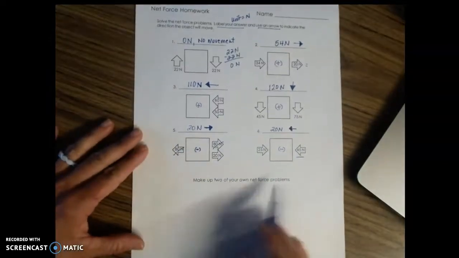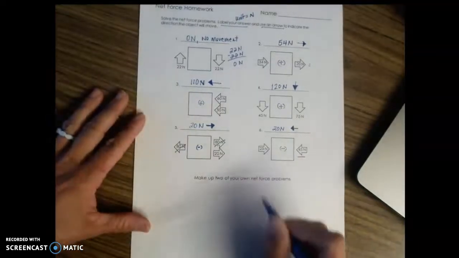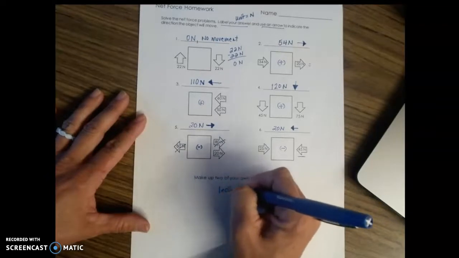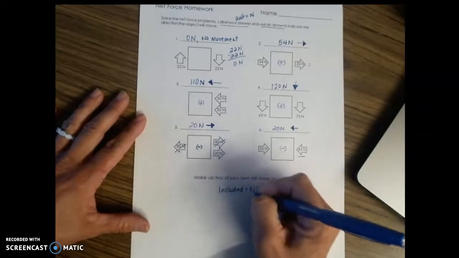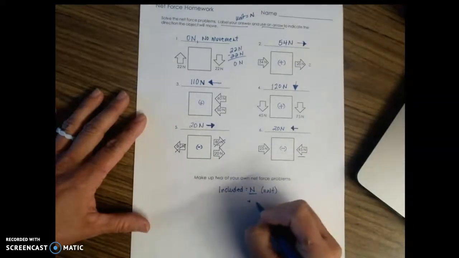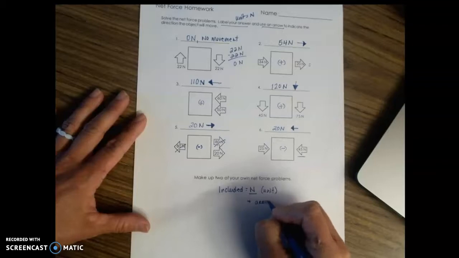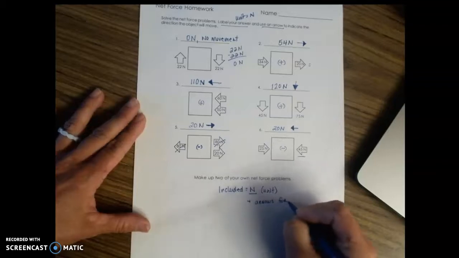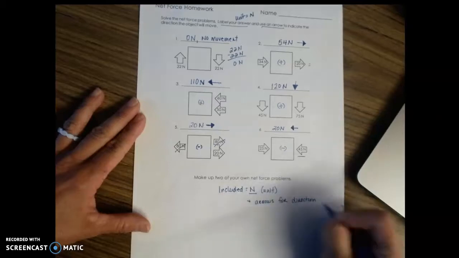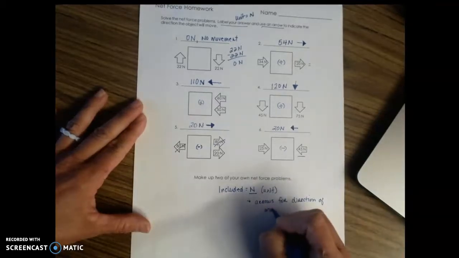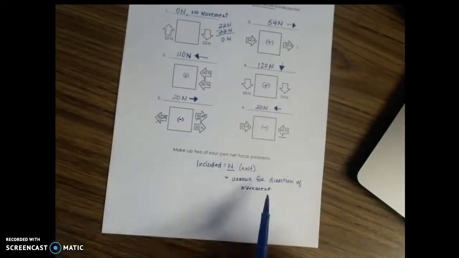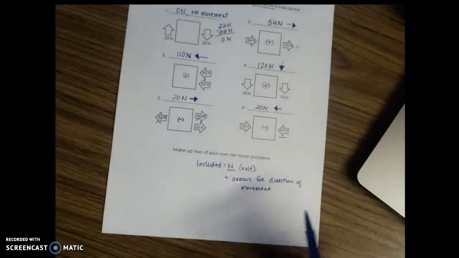So when you make up your own two net force problems, you need to make sure that you have included newtons for the unit and an arrow for direction of movement. Okay, so you make sure that when you check these two bottom problems, those are the things you have included.